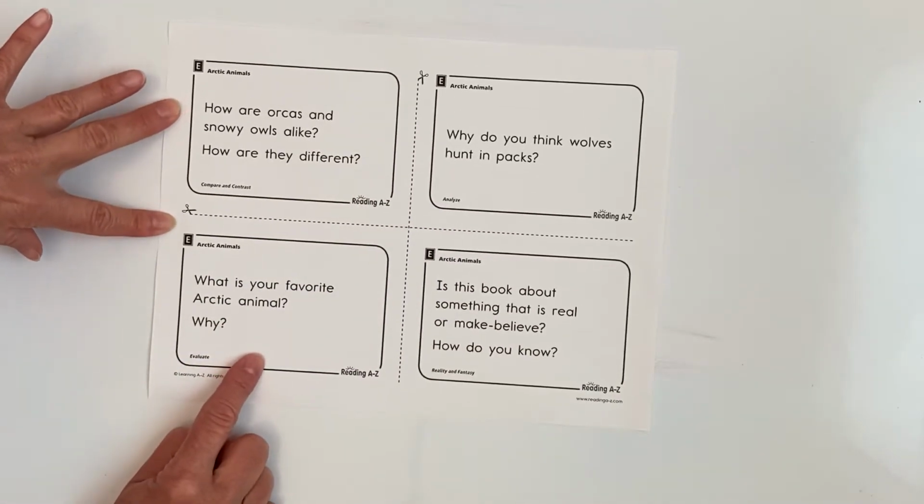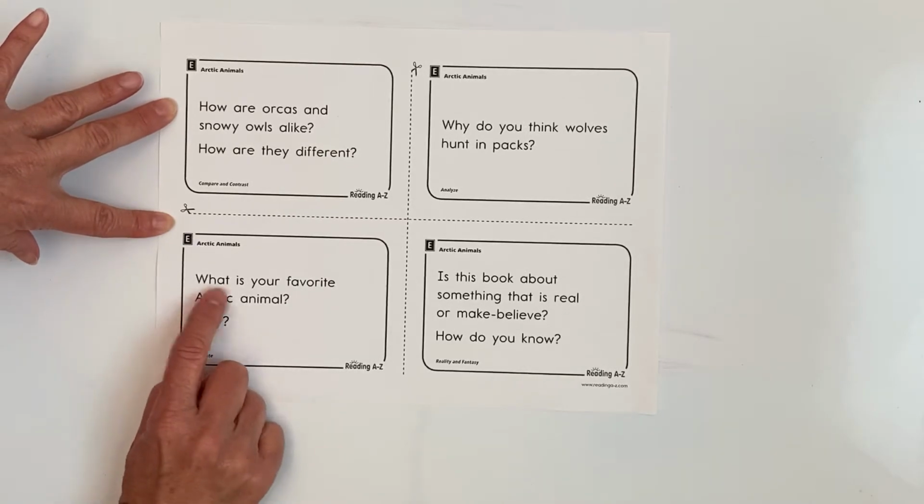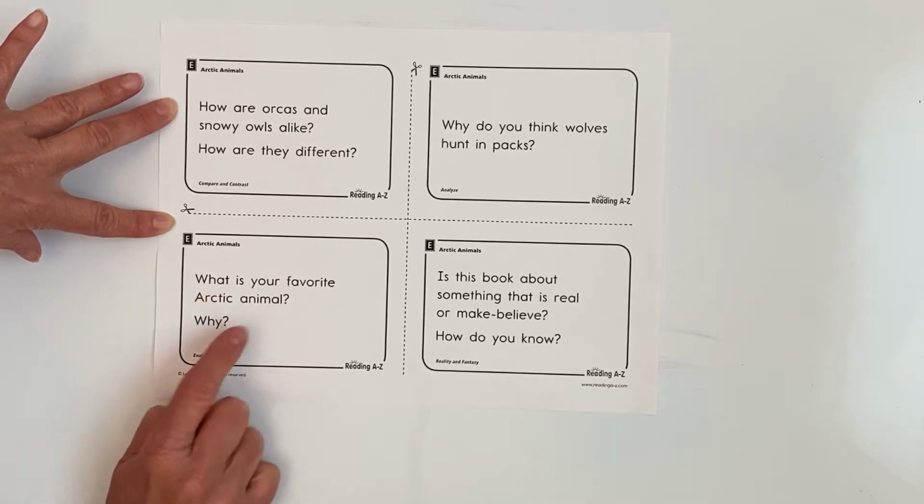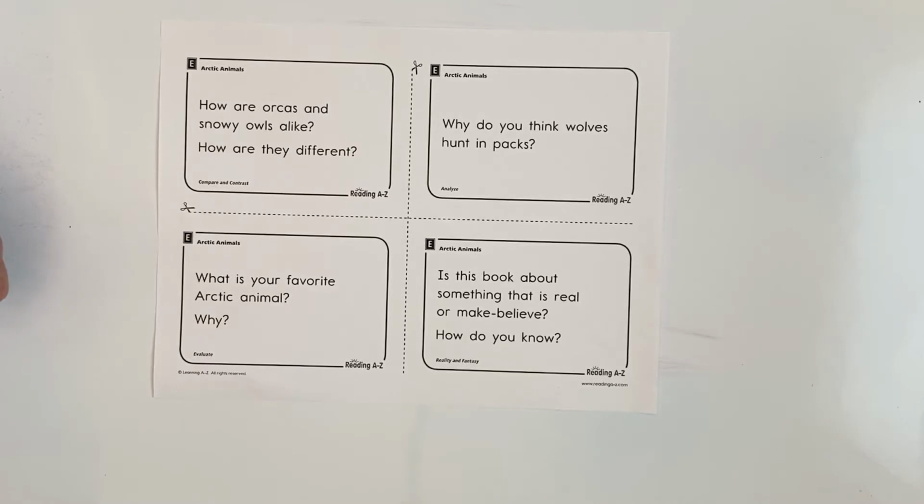This one says, what is your favorite Arctic animal and why? So out of your book, choose your favorite Arctic animal and tell why.